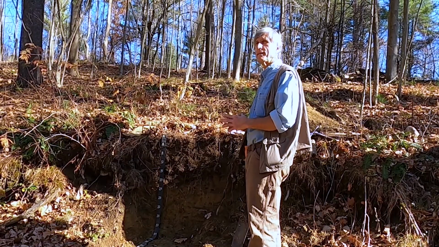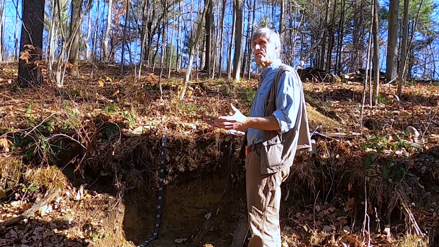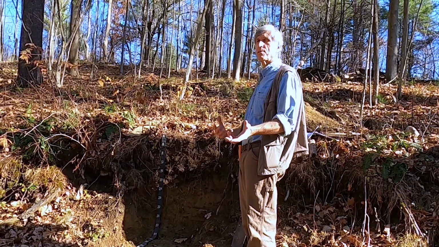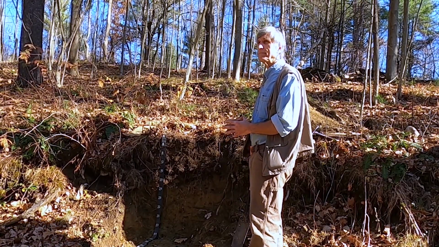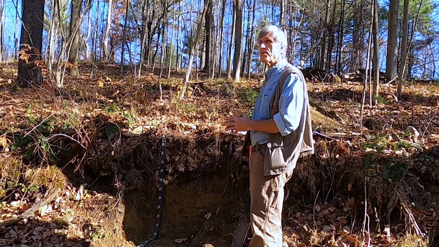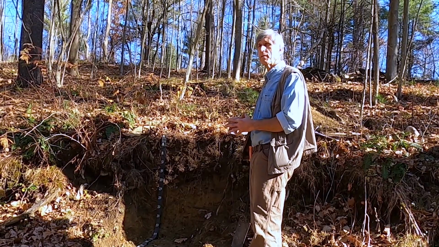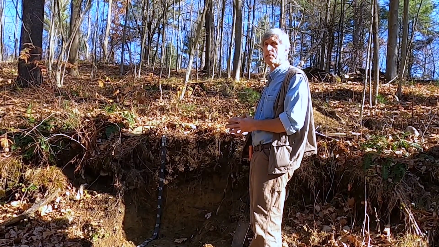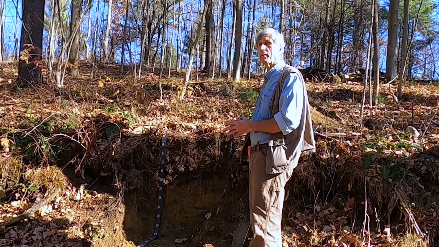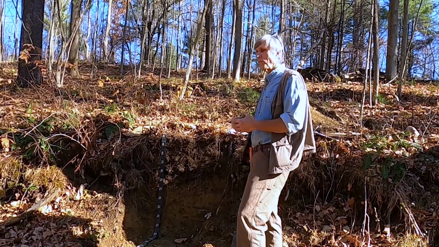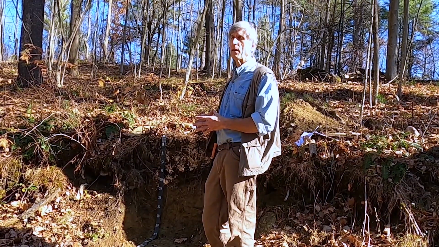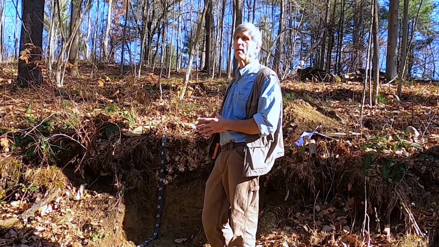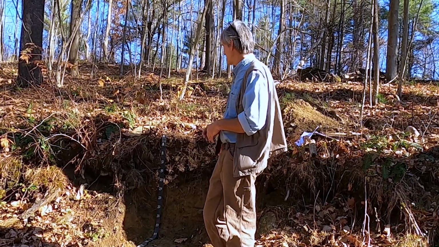They have various textures based on the percentages of sand, silt, and clay. And those properties are important for land use and interpretation. So we'll start by talking about soil properties, and then we'll go into the interpretation of the soil for various land uses.